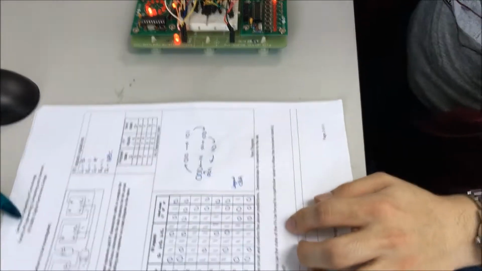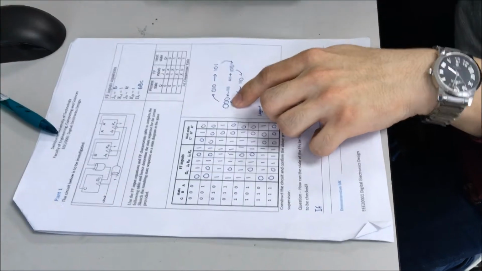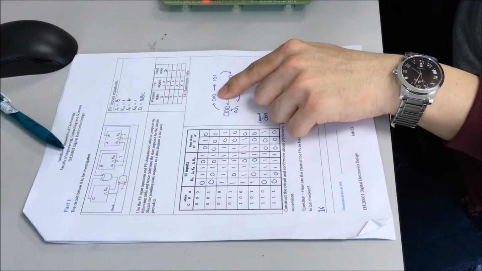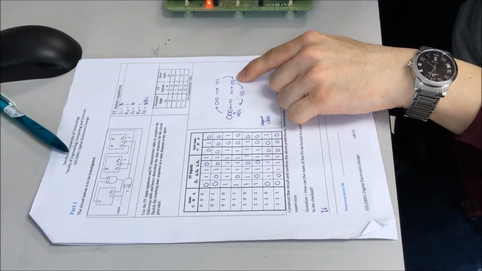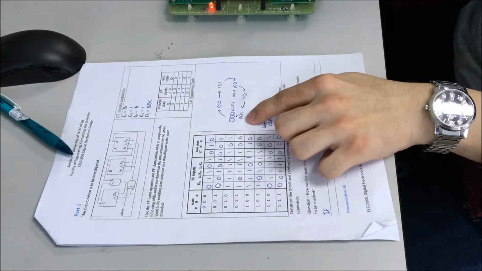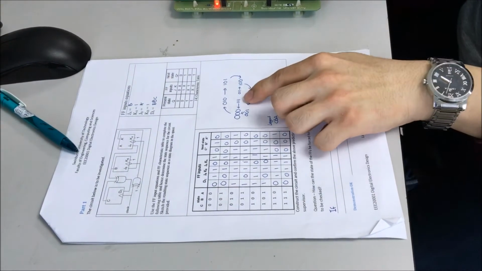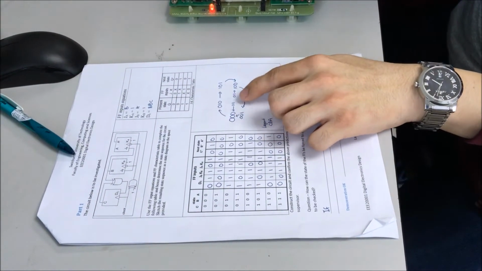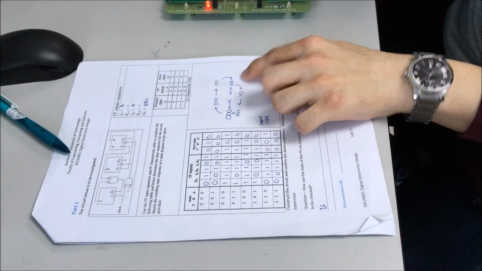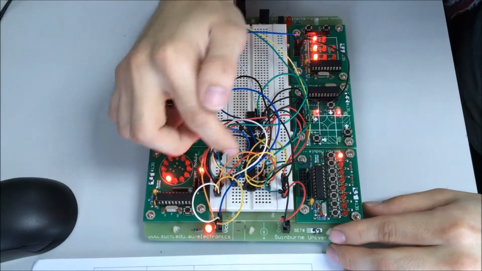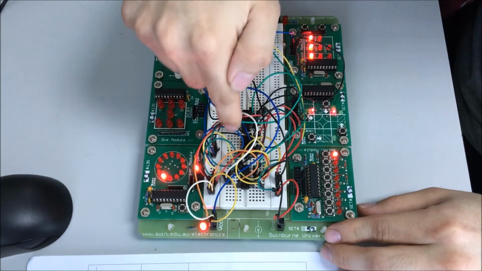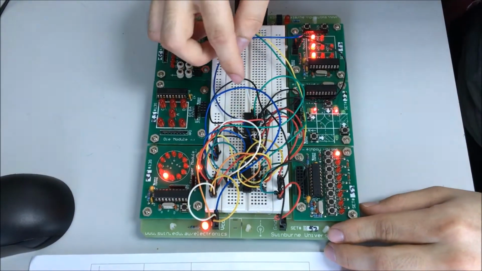Okay, so now I'll express the sequence. It goes from 0, 0, 0 to 0, 1, 0 and to 1, 0, 1 to 1, 0, 0, 1, 1, 0 and 0, 0, 1. And for the transition step, it comes from 1, 1, 1 to 0, 0, 0 and 0, 1, 1 to 1, 0, 0. As you can see, it consists of a JK flip-flop, exclusive OR gate, and also a D flip-flop.